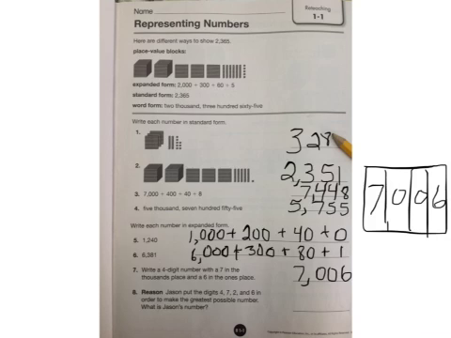Now, your reasoning question down here at the bottom, it says Jason puts the digits 4, 7, 2, and 6 in order to make the greatest possible number. Now, I'm going to use all 4 digits. Think back to making your chart.